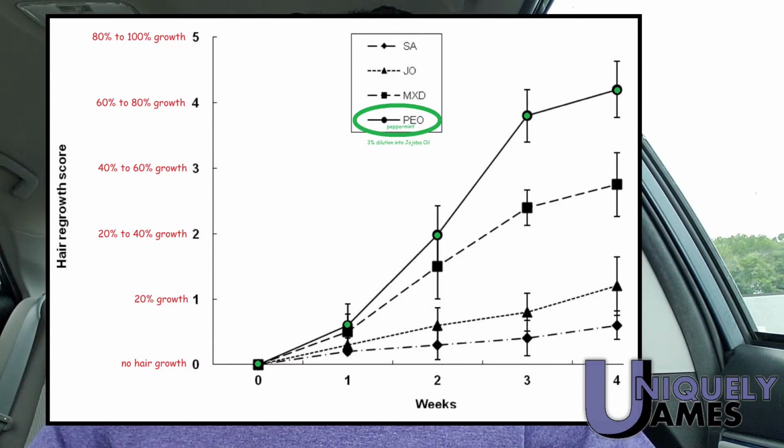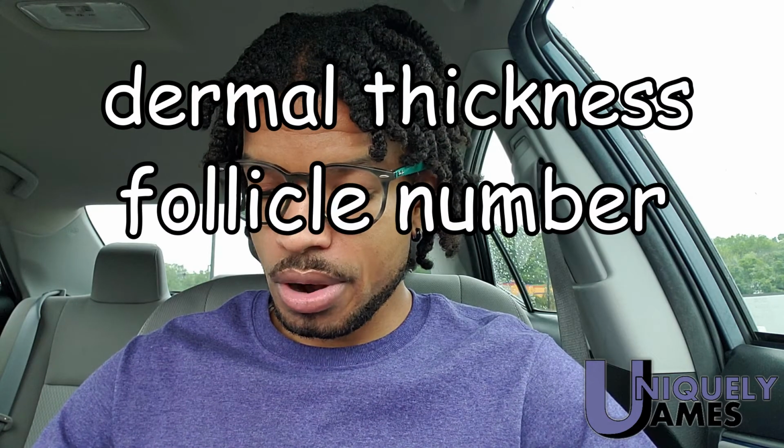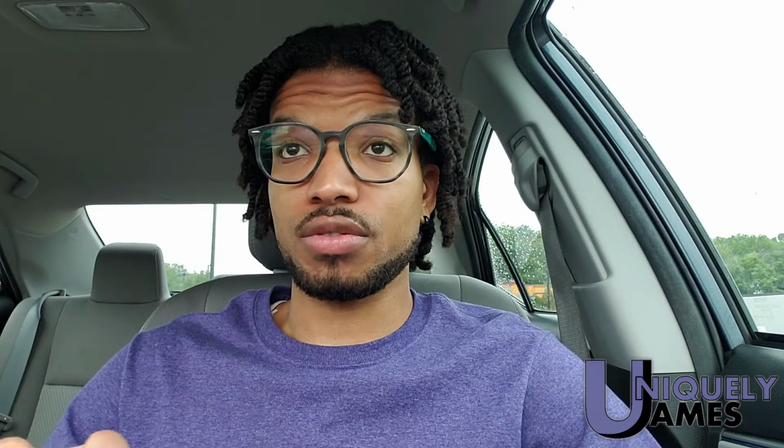The peppermint oil group showed the most prominent hair growth effects, a significant increase in dermal thickness, follicle number, and follicle depth. So based on that result alone, when they say that there was an increase in the follicle number, that just lets me know right there that they noticed more hairs on the backs of the rats from the peppermint oil. So that was impressive.